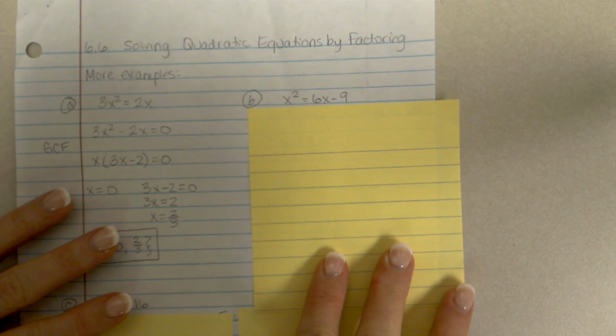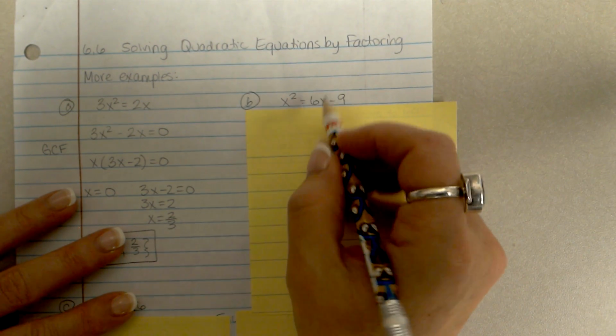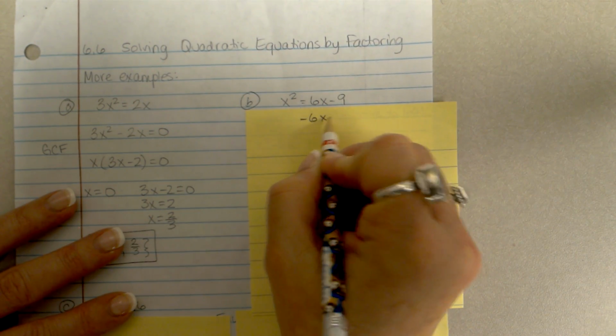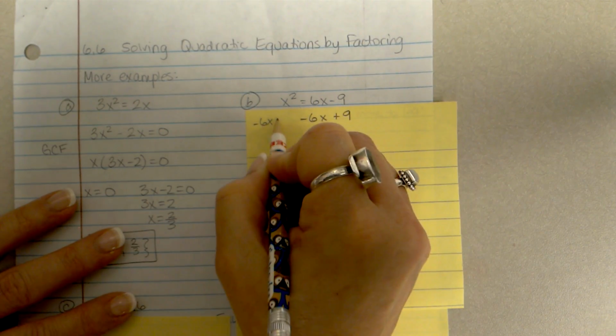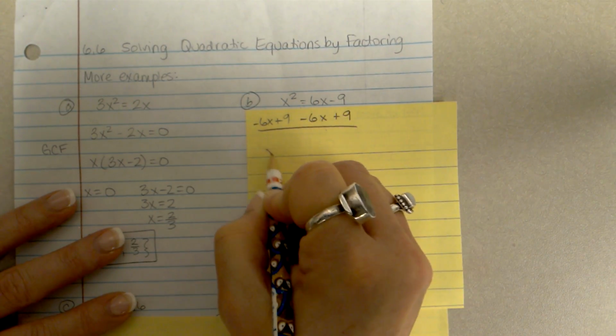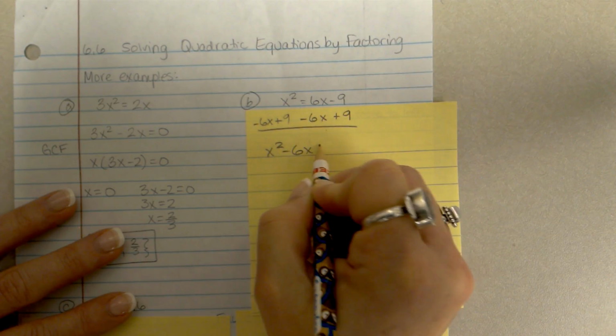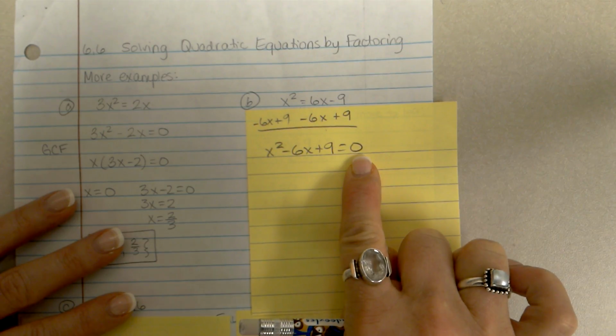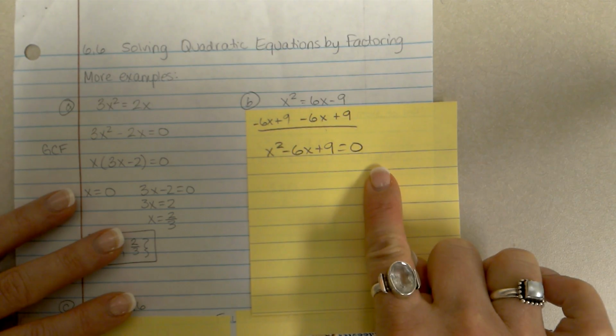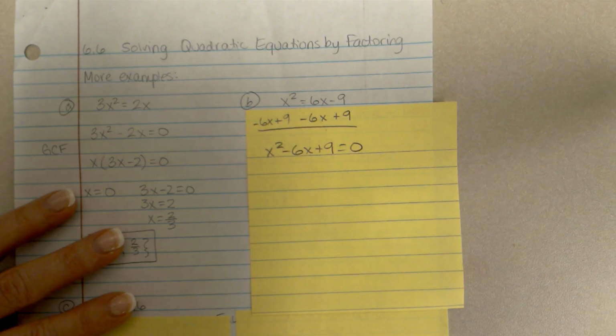Okay, what's special about this? Well, again, these things are on the wrong side of the equation. So I'm going to subtract 6x from both sides, and I'm going to add 9 to both sides so that I have 0 on the right-hand side. Now you need to factor it and solve each factor.